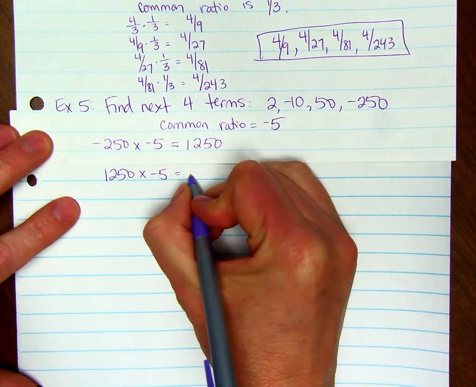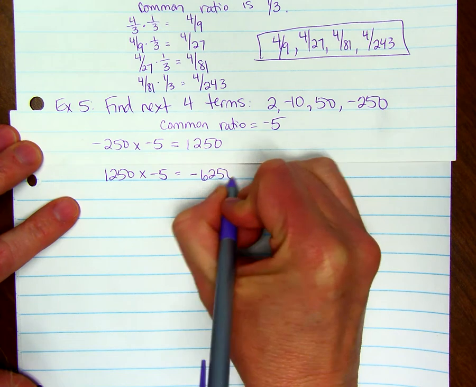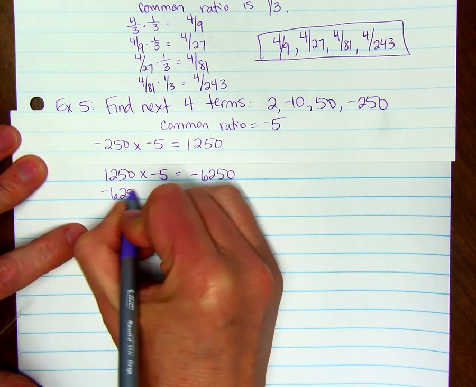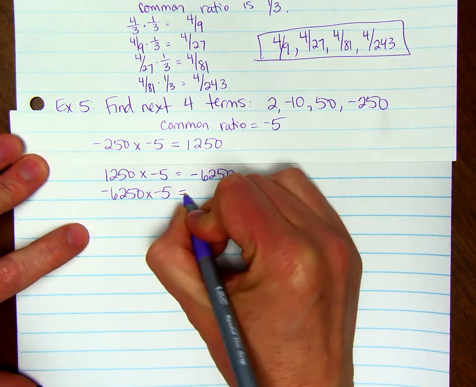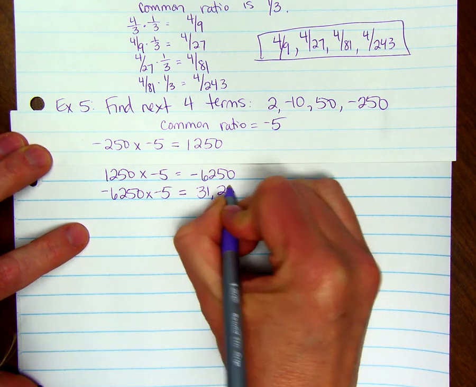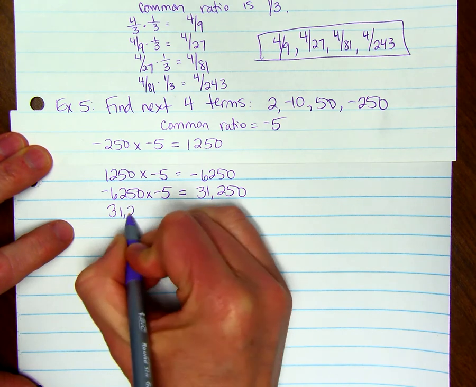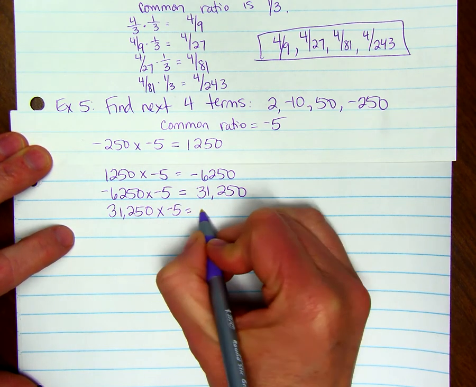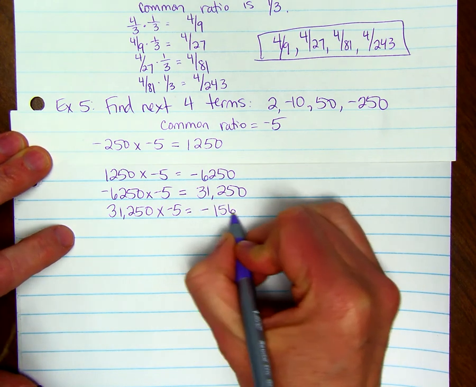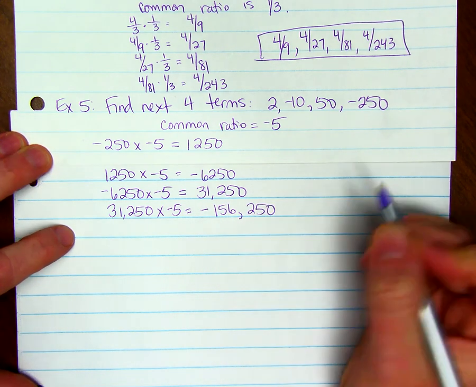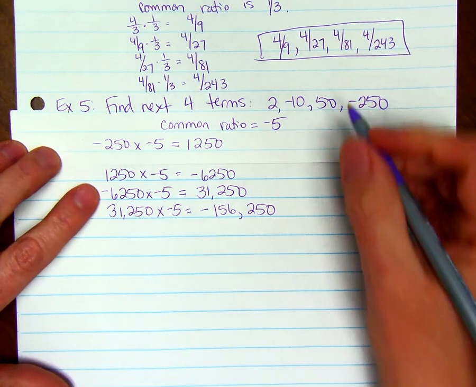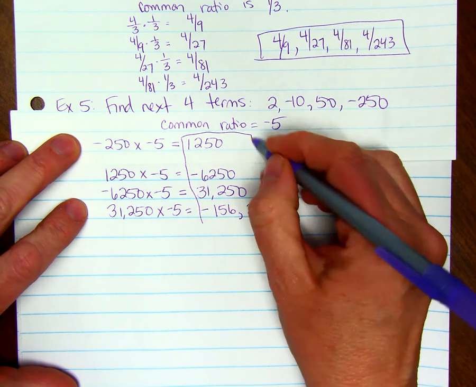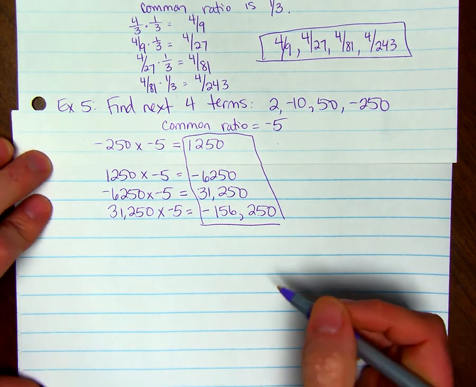Then we times that number by a negative 5. That's going to give us a negative 6,250. Then we'll times that by a negative 5. That's going to be a positive 31,250. And then we take 31,250 times a negative 5. It's going to be a negative 156,250. So those are our next 4 terms. Well, we'll just circle them this way instead of rewriting them.